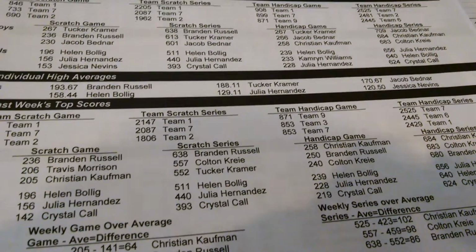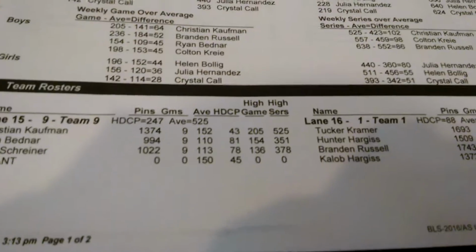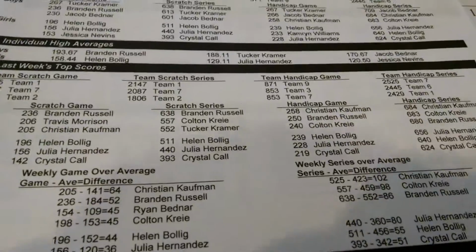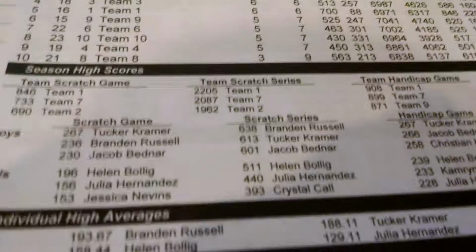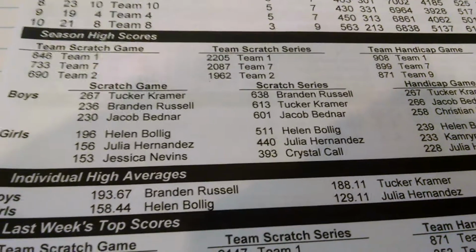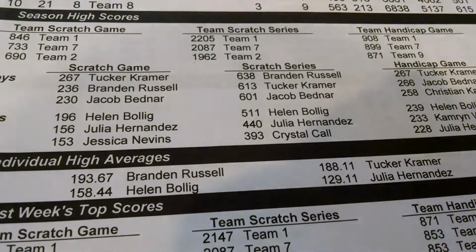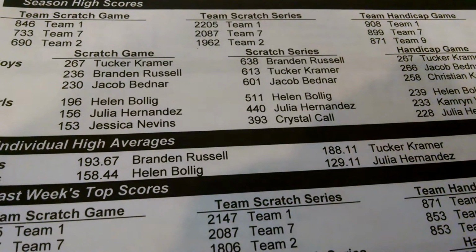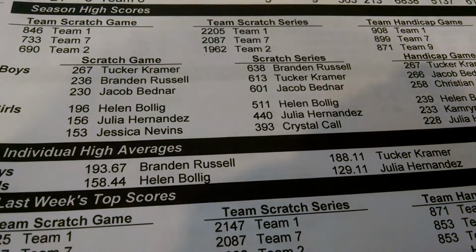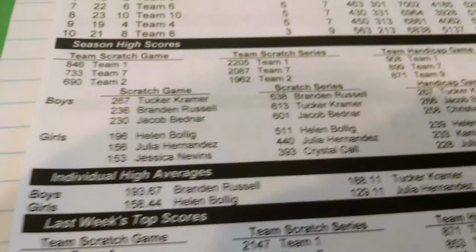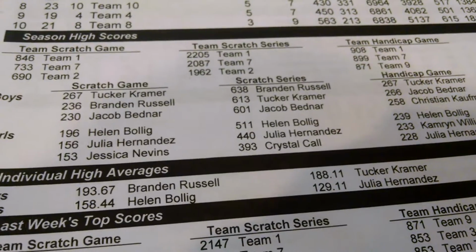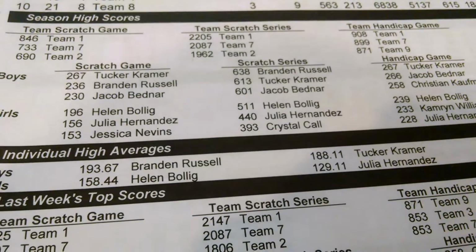And then there's going to be a different video about the team roster section, that's on the bottom and back side of the page. So this is really broken up into three sections for pretty much every league. Pee-wees are a little bit different. We have season high scores, individual high averages, and last week's top scores. Season high scores, that's going to be the entire season to date.